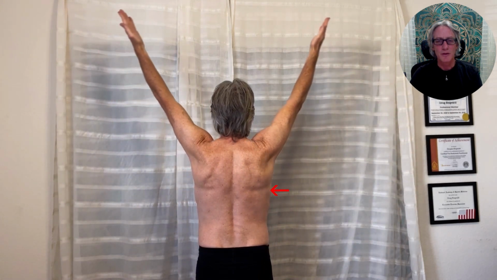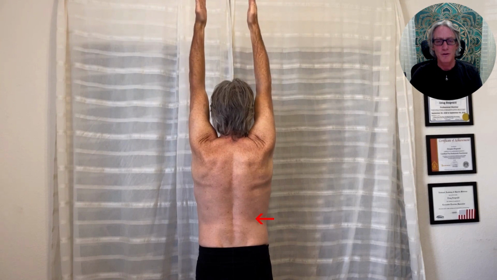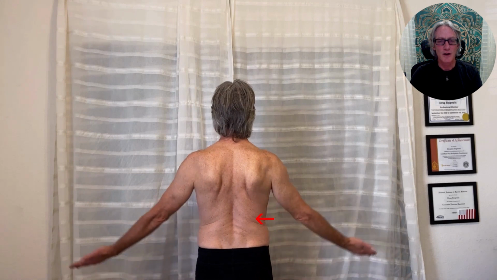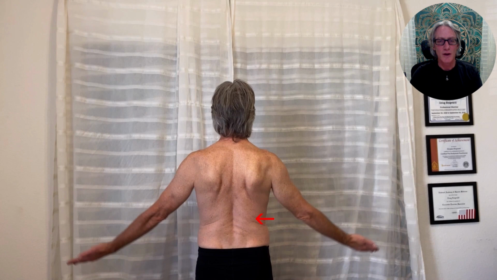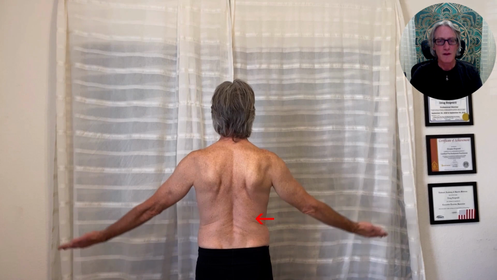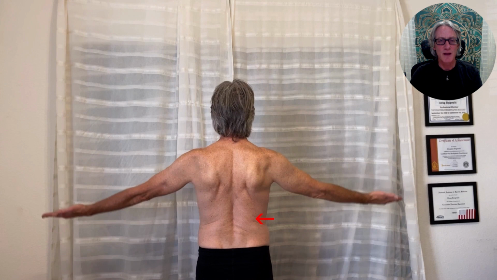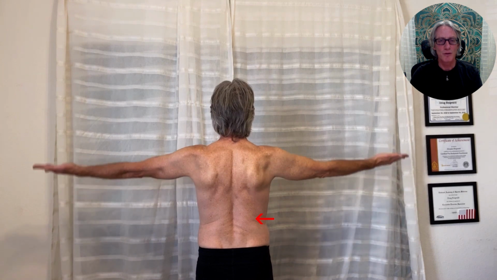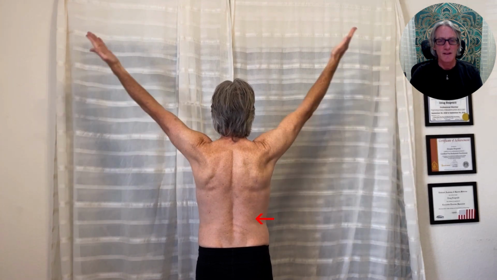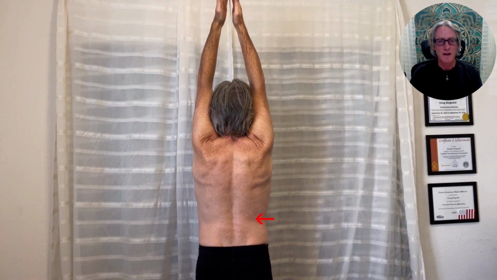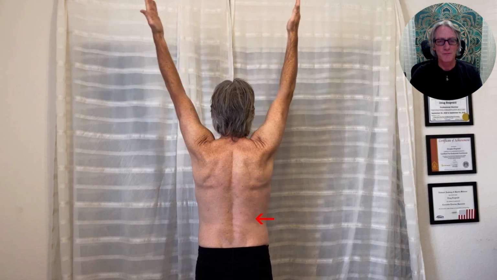So the first 30 degrees or so, it's all at the arm. I don't see any scapular movement until I start to get to about there. Now, as I continue to abduct, you see the scapulas start rotating upward. And then they continue to rotate all through that entire motion, all the way up to the top and all the way back down again.